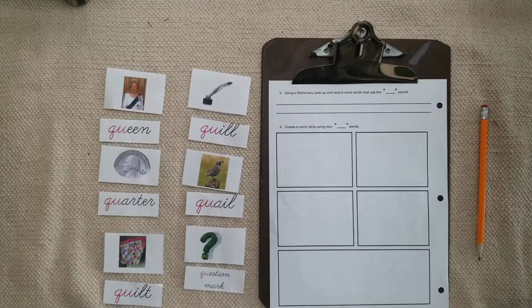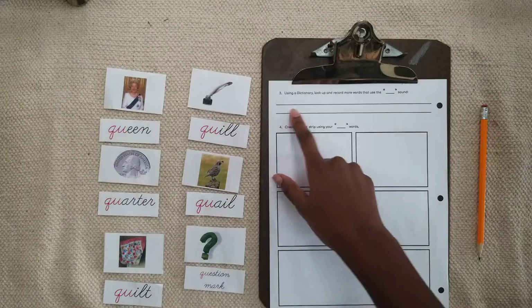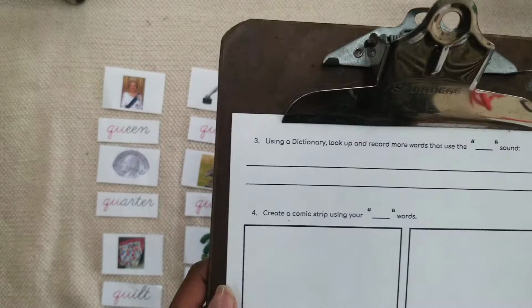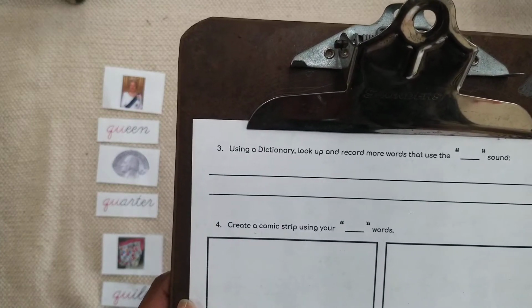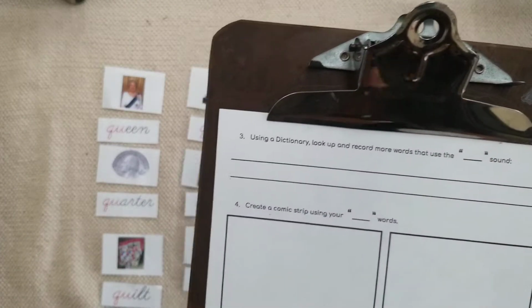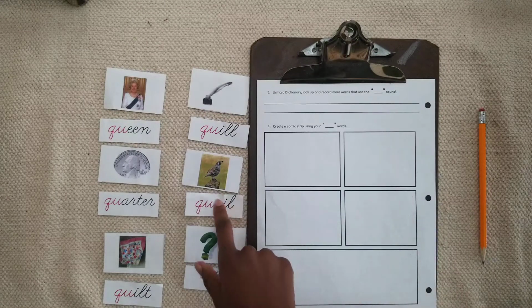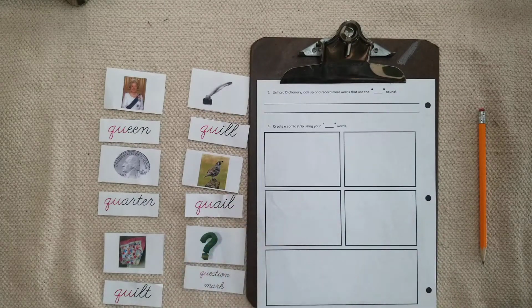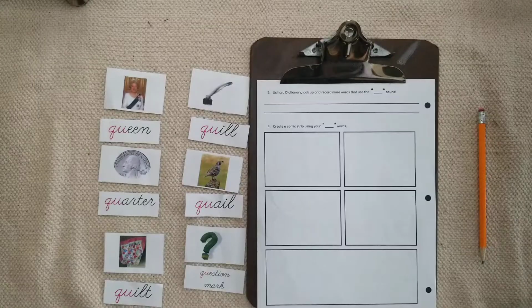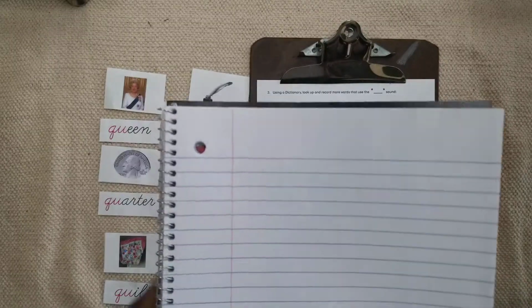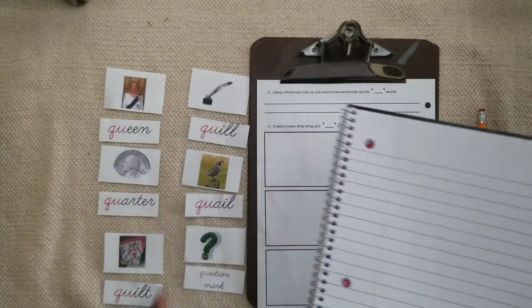This will be the activities that students can do for the back of the page of their phoneme language paper. So on number 3, you're going to see that it says, using a dictionary, look up and record more words that use the blank sound. For this, it would be the qua sound. What you could do is pick something from this pile to look up, or you can use your language spiral and write down words that start with the qua sound, okay?